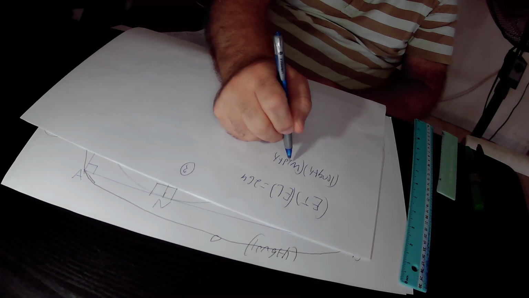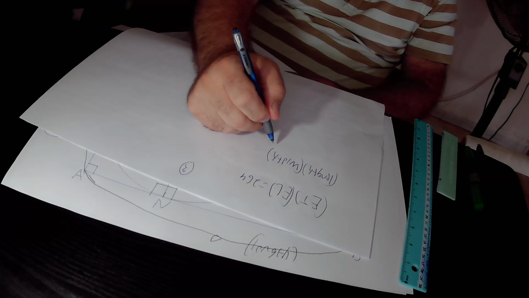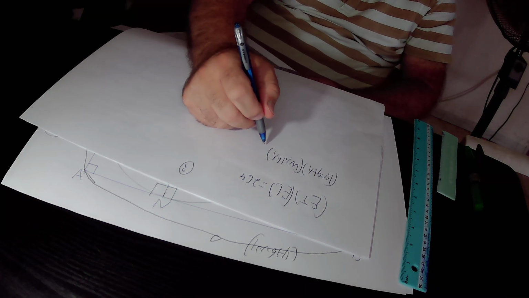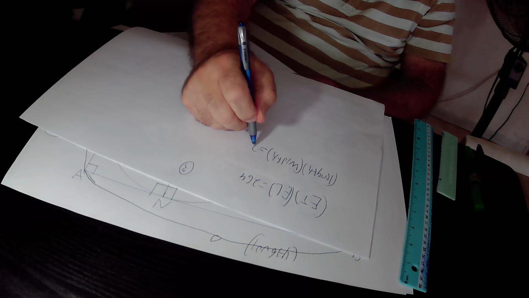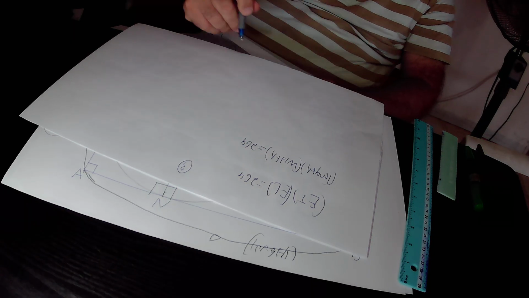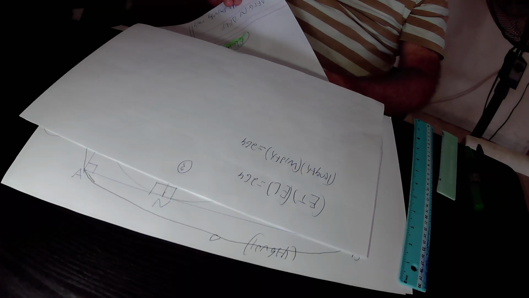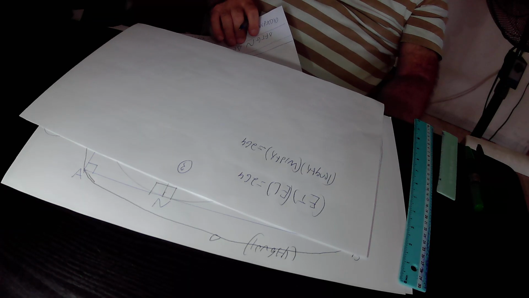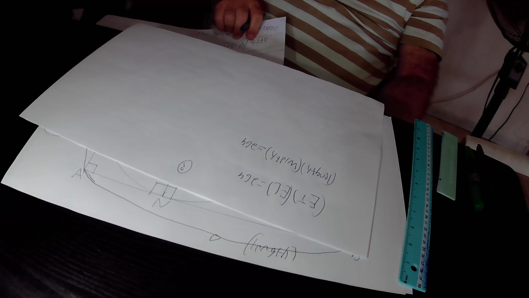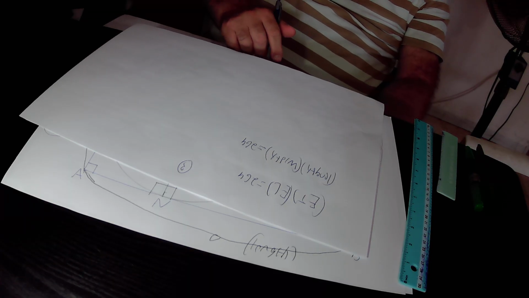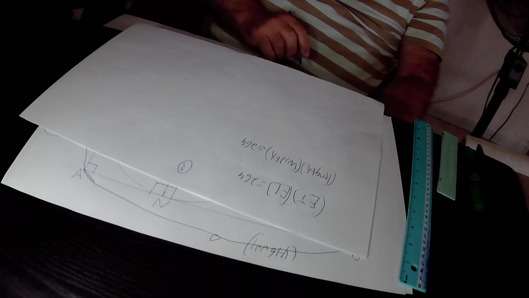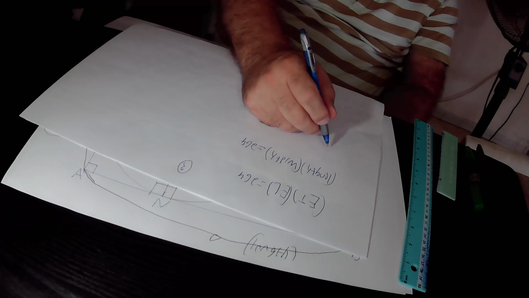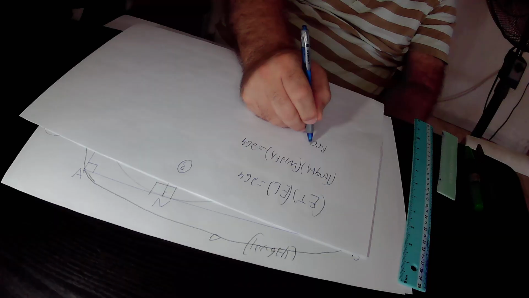So in total we get that the length of rectangle ABCD times the width of rectangle ABCD is equal to 264 square units. But what is the length times the width? Actually the length times the width of a rectangle is equal to the area of the rectangle. Therefore the length of rectangle ABCD times the width of rectangle ABCD is equal to the area of rectangle ABCD.